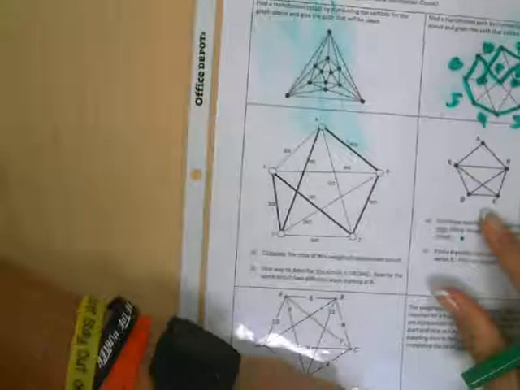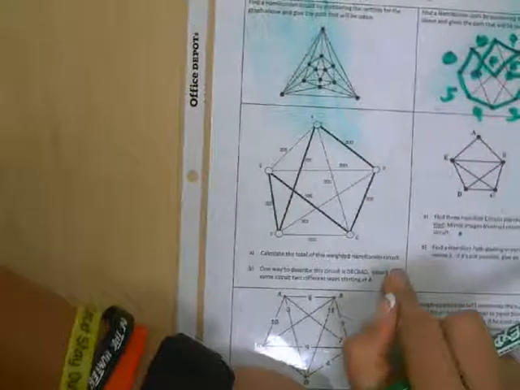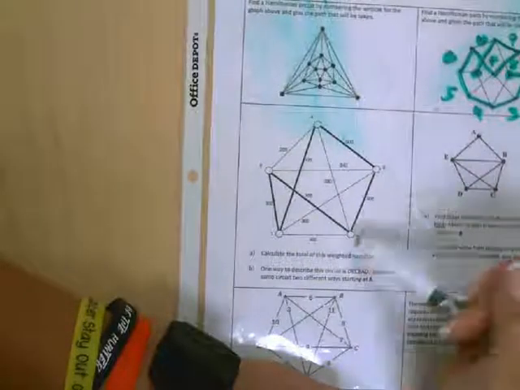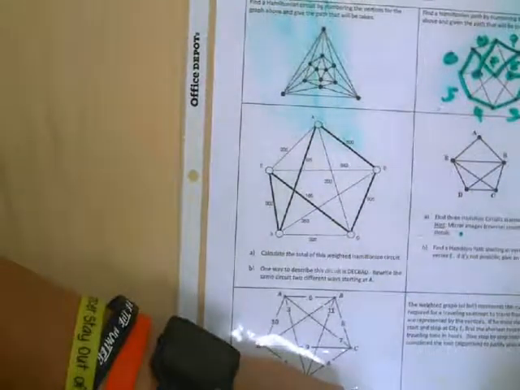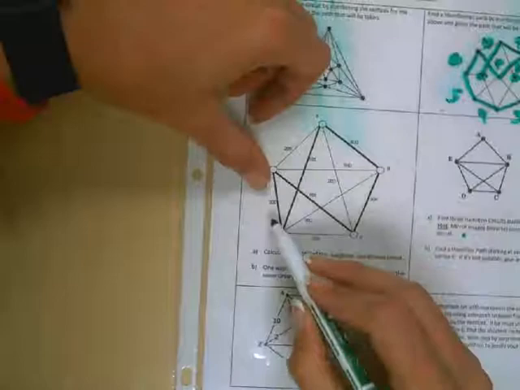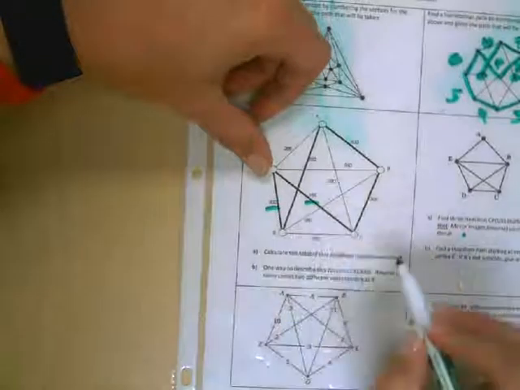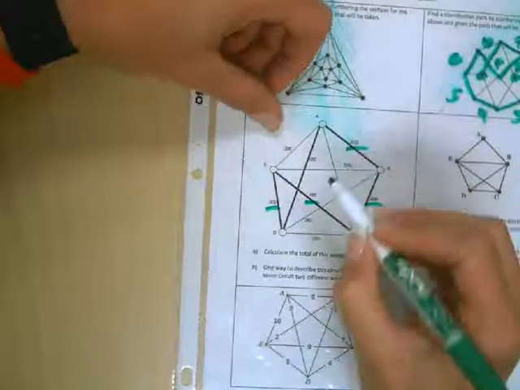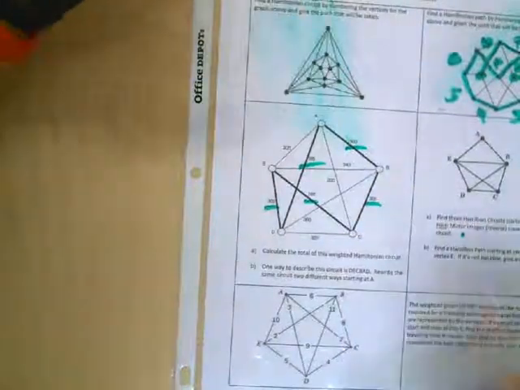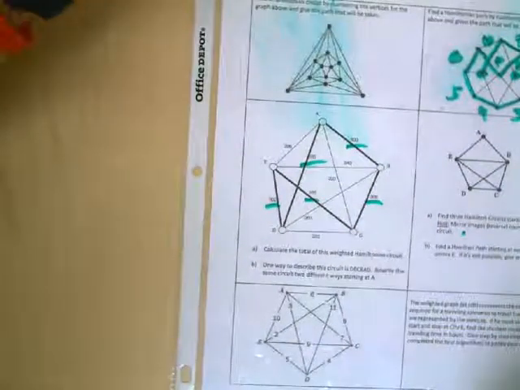This one says calculate total weight Hamiltonian circuit. Right, they gave you the circuit. Okay, they gave it to you in bold, so you just calculated the weight. All you had to do was add up those numbers. 302 plus 168 plus 305 plus 500 plus 185. You literally just add those numbers up, whatever you end up with there.